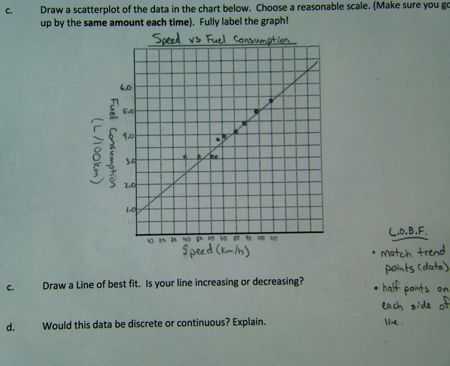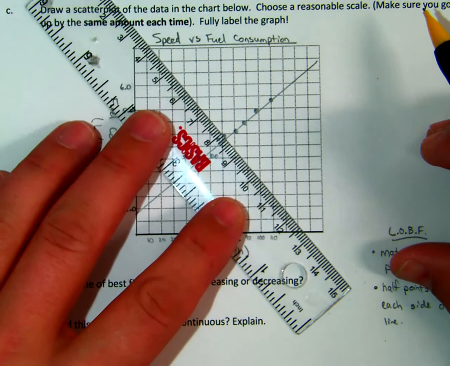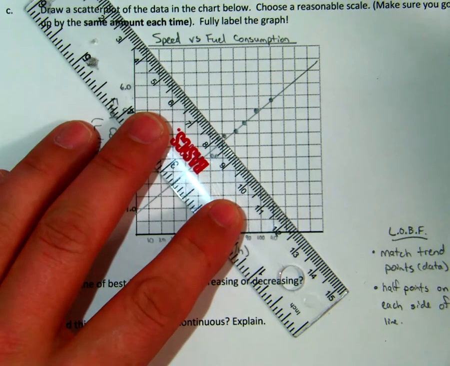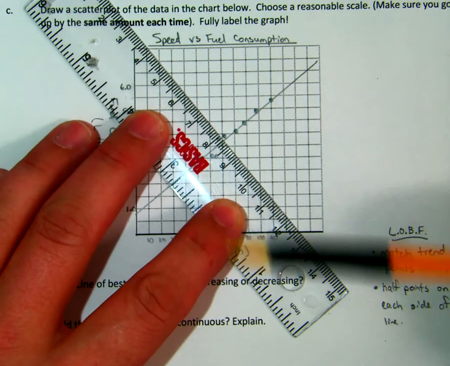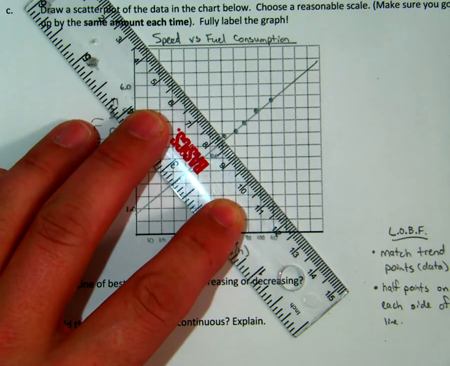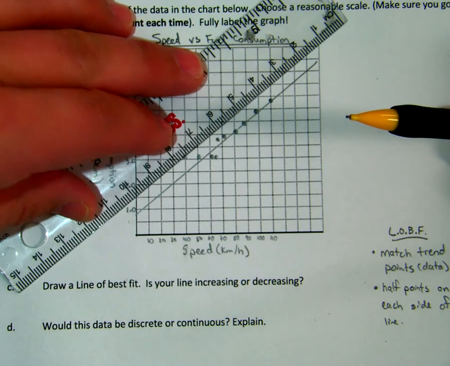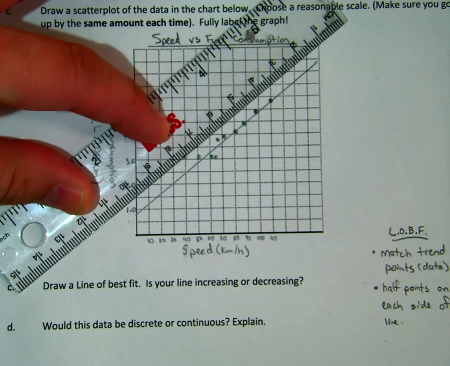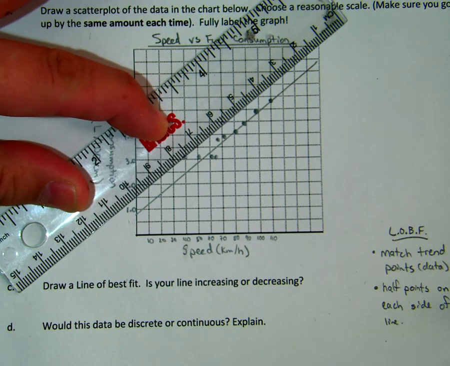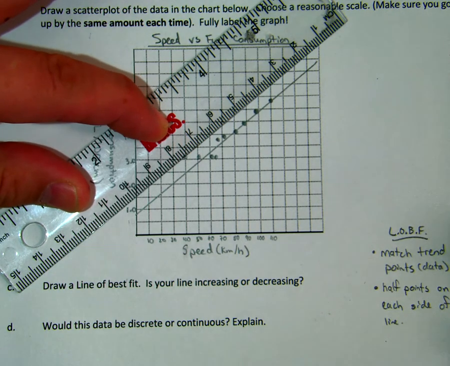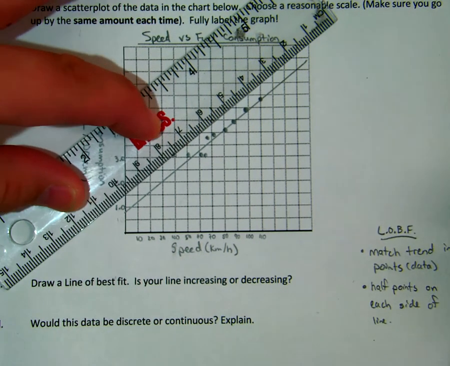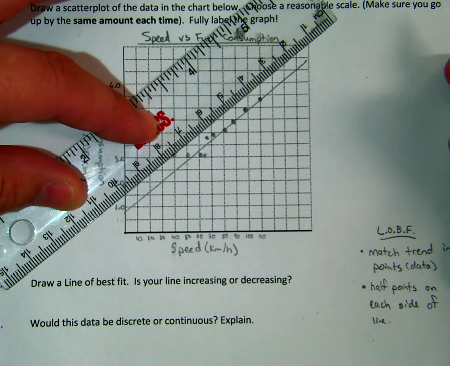I'll show you some wrong examples. I can't make one like this. I can't make one like that, even though it's half the points on the line and half the points on the other side, because it doesn't match the trend in the points. I also can't make one like this, because while it matches the trend, it doesn't have half the points on one side and half the points on the other. So you've got to make sure you have both of those things: match the trend in the points and half the points on each side of the line.